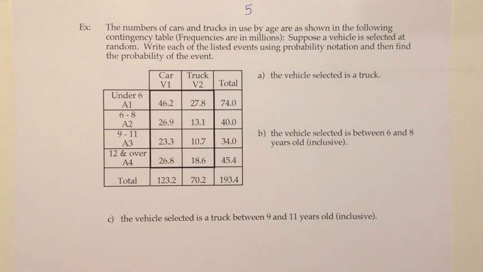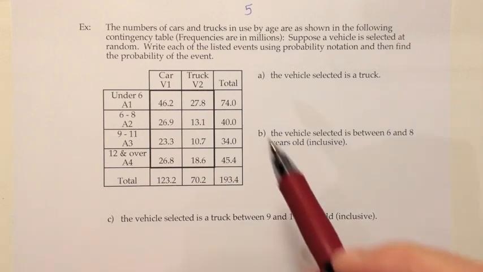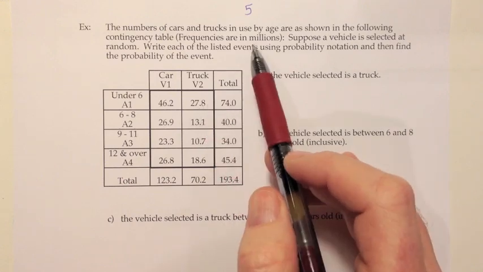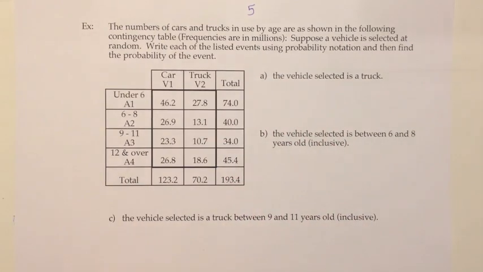So let's go ahead and read through the problem, and I'll continue to explain how the table works as we go through the example. So the number of cars and trucks in use by age are as shown in the following contingency table, and the frequencies are in millions. Just a quick pause there. When they say that there is 27.8, that's actually 27.8 million, so we should keep that in mind as we do the problem.